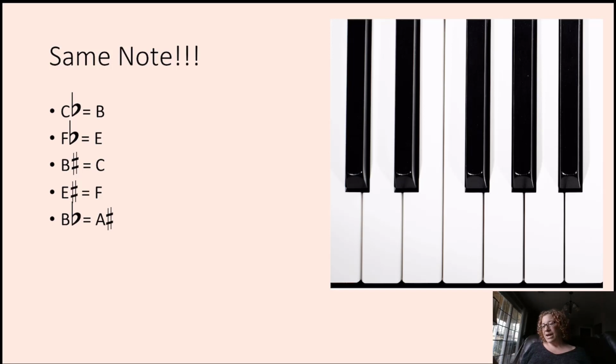So here's another one to look at, right? C flat is the same as B. F flat is the same as E. B sharp is the same as C. E sharp is the same as F. Those are all those problem spots. B flat is the same as A sharp. Wait, what? Right? What's that all about?